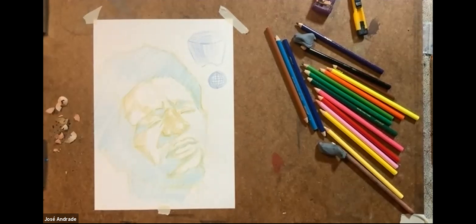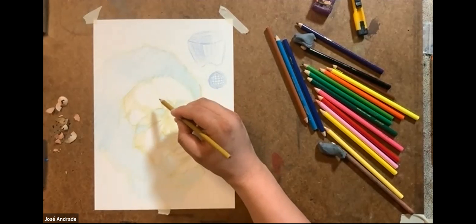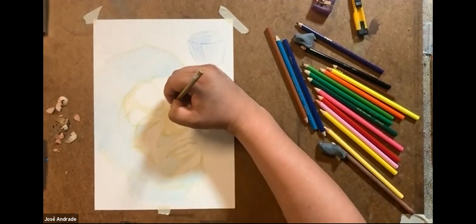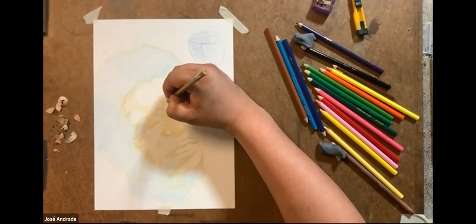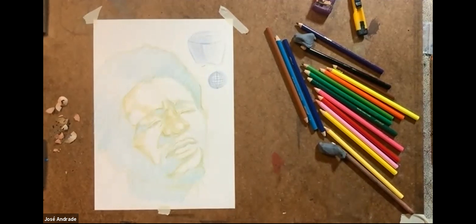Oh, and by the way, if you guys are doing a different portrait, and if you are having a hard time drawing that portrait, please send me the image before you guys start to go crazy with the color pencil. Because sometimes I get students that do a very good color pencil or a very good watercolor, but their drawing is quite off.